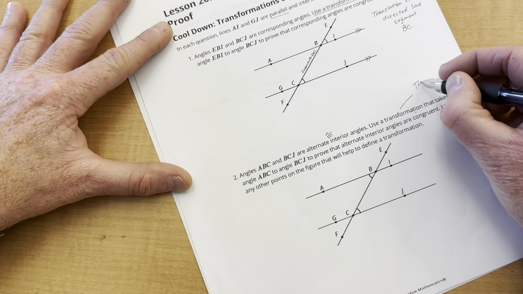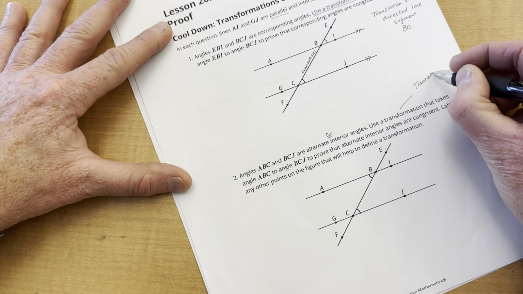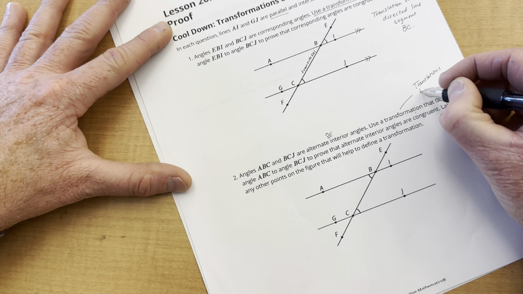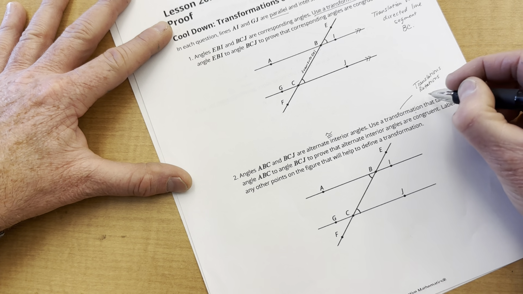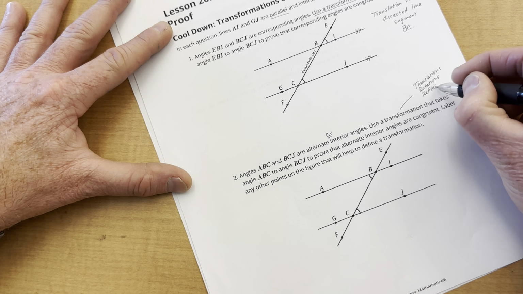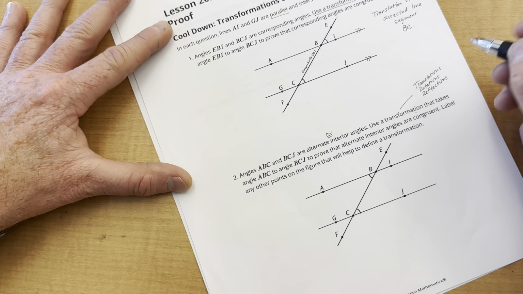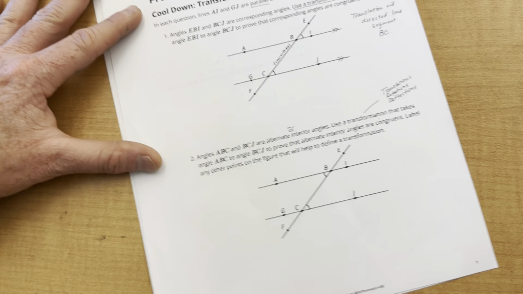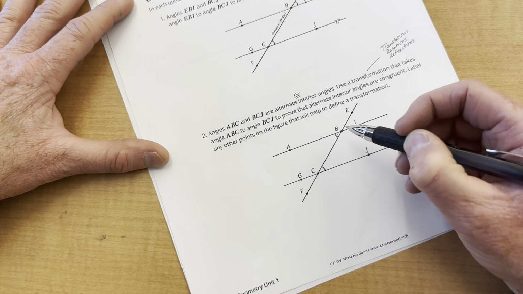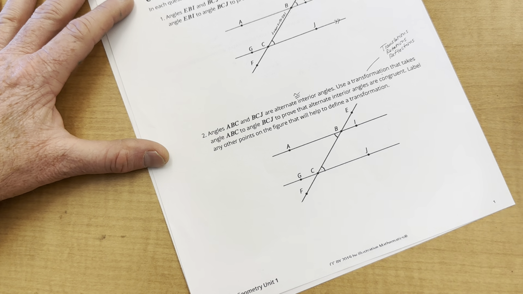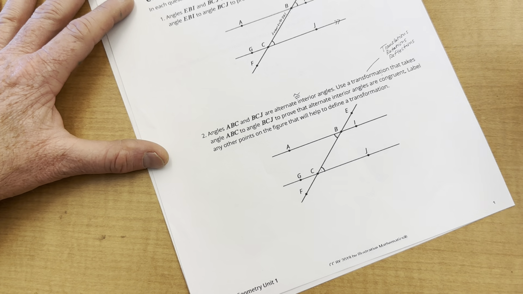Transformations are considered translations, rotations, and or reflections. Those are the 3 transformations. How do we take angle ABC to angle BCJ to prove they are congruent?